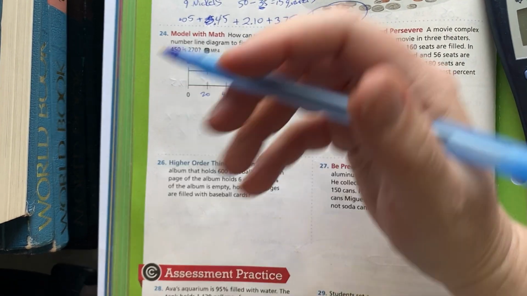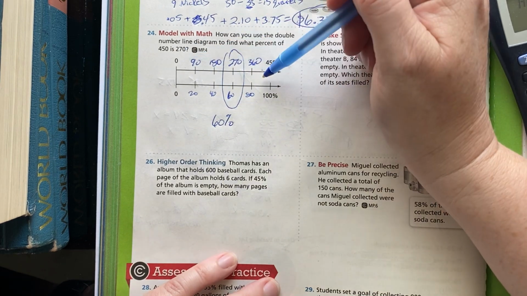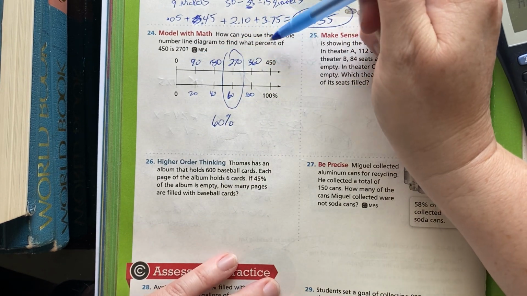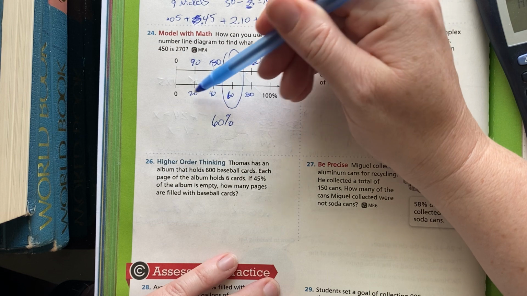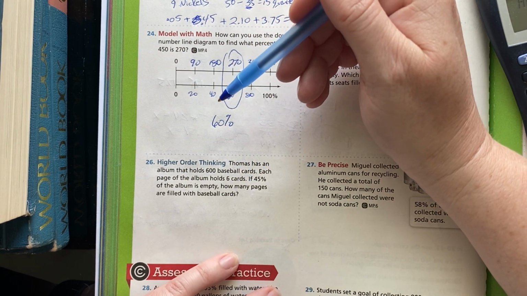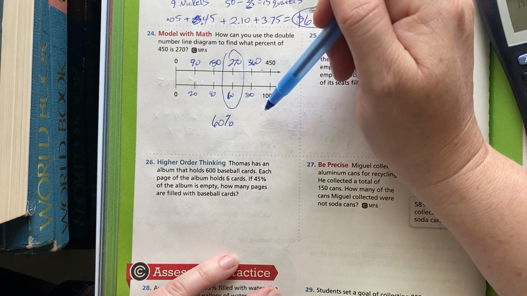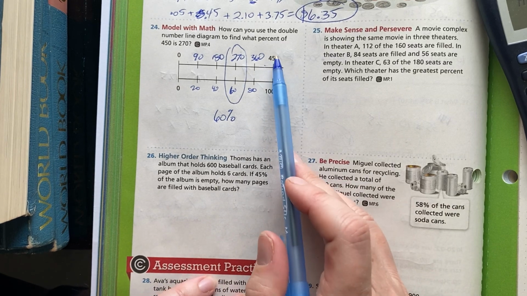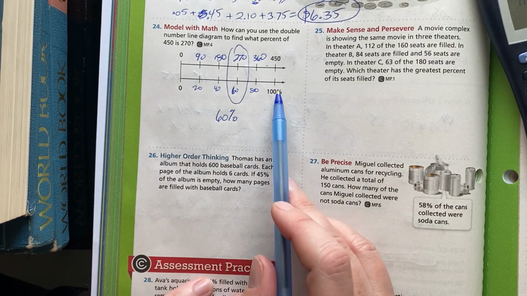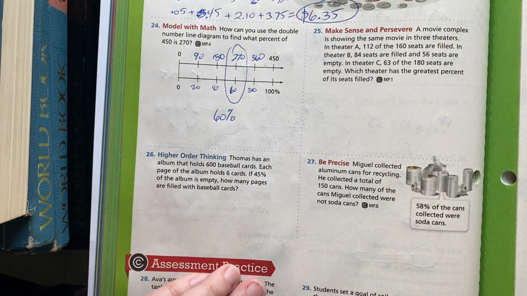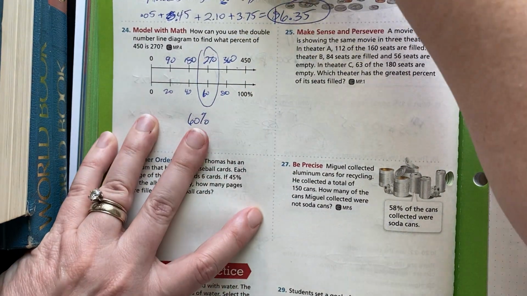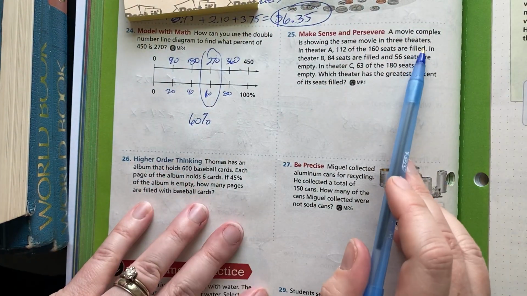Now, my work really is my demonstration because it says how can you use the double number line. If I've labeled the double number line, I've shown enough work here in order to answer the question. And my talk through is you're dividing 450 into 5 equal pieces and 100 into 5 equal pieces, and that's where they overlap. A movie complex is showing the same movie in 3 theaters.